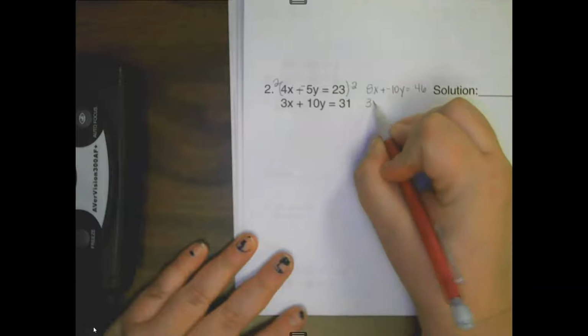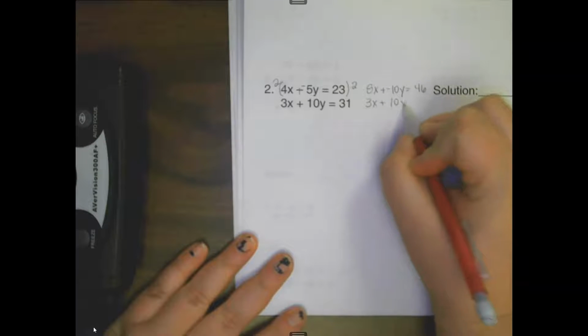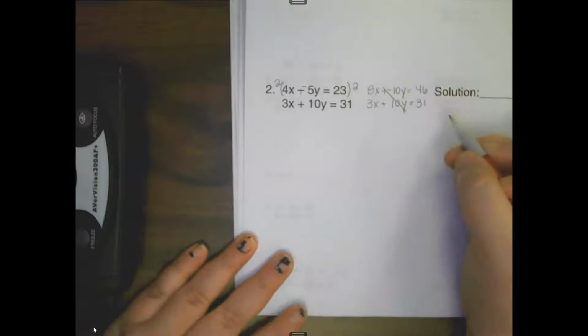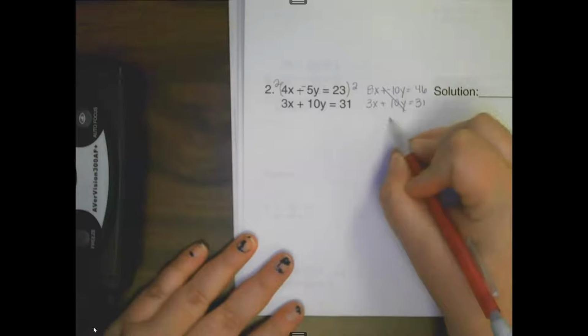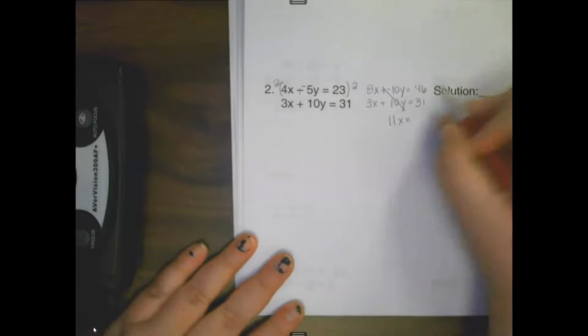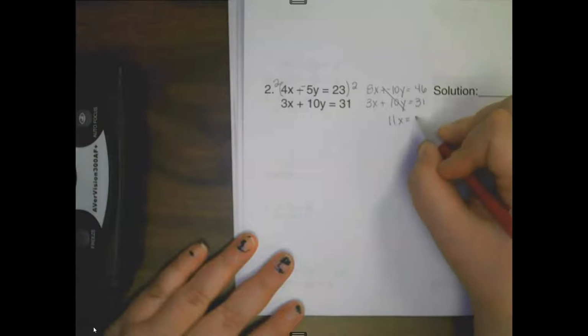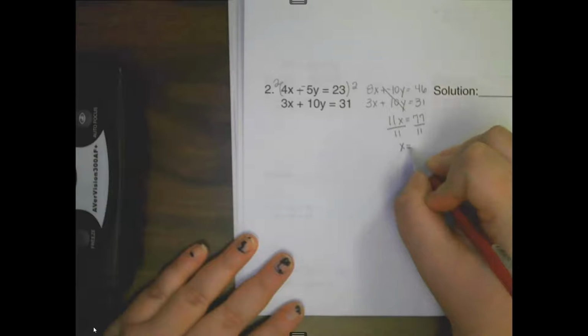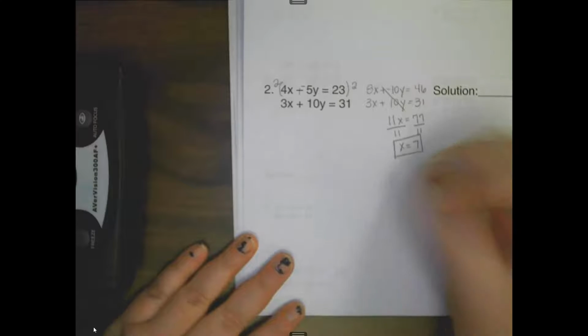Okay, I'm going to rewrite this one. I can see that these two cancel really nicely. 8, 9, 10, 11. Add those two together. Ooh, that's a big number. Of course, it's a nice multiple of 11 because we haven't really dealt with decimals or fractions when it comes to these.